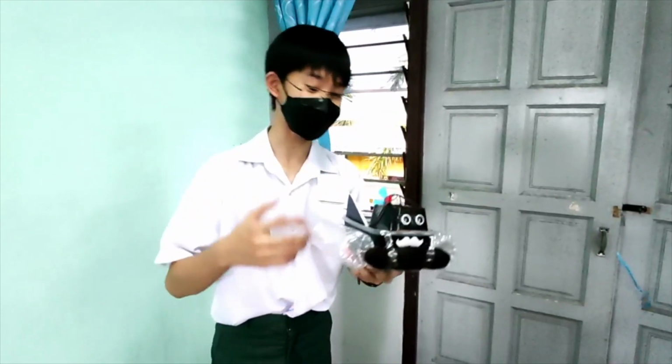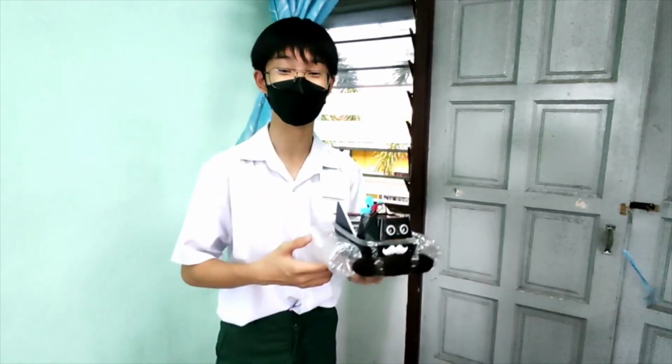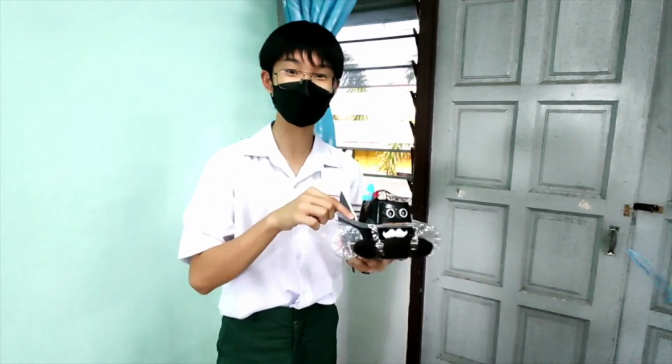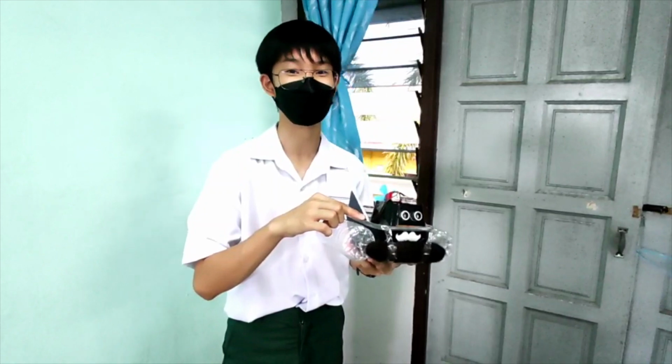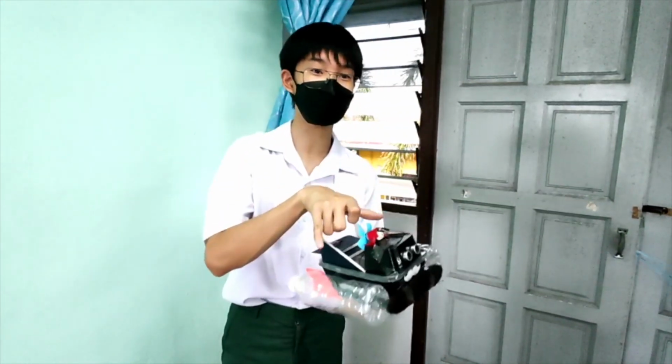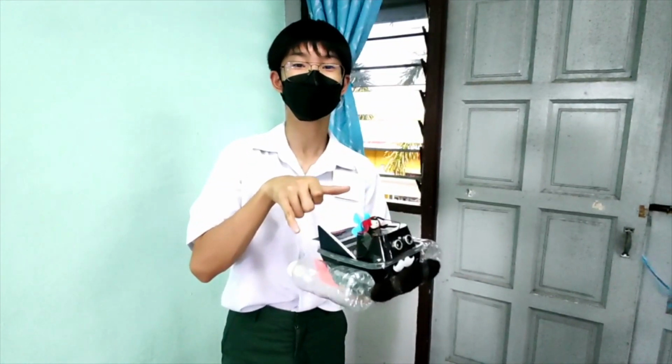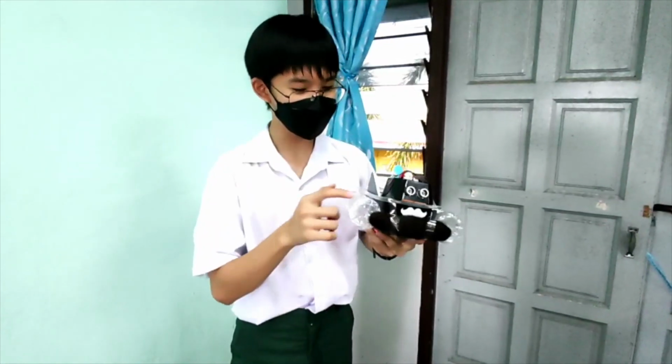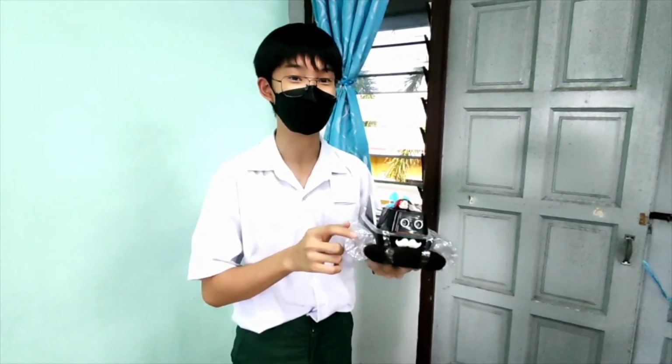If you have noticed, yes, our robot is made entirely of used materials. The body is made from a plastic lunchbox we collected from our classmates. The two plastic bottles on the side were collected from the school canteen, and the helmet was collected from our classmate's mother who works as a barber.